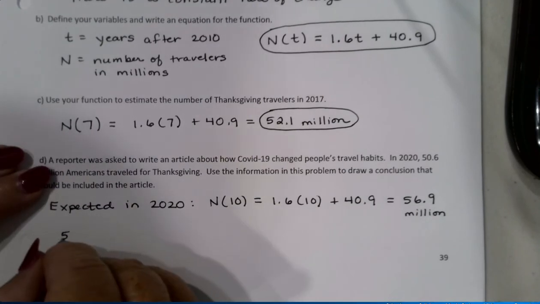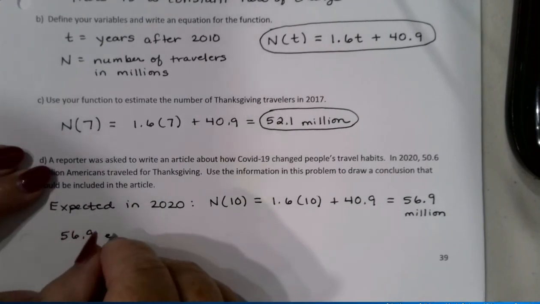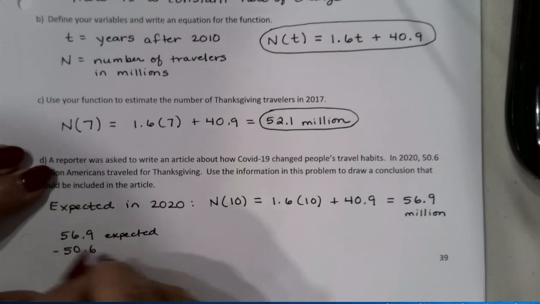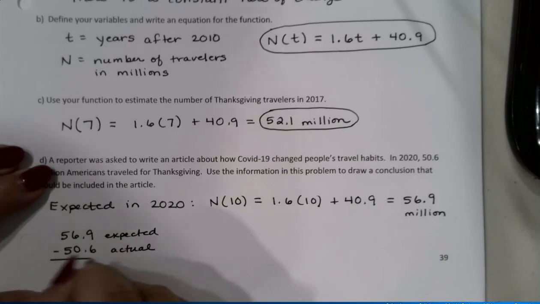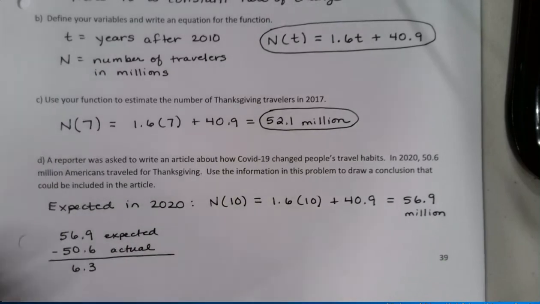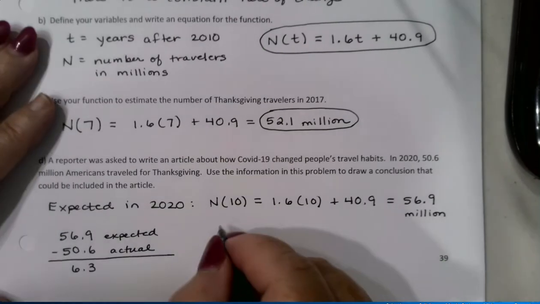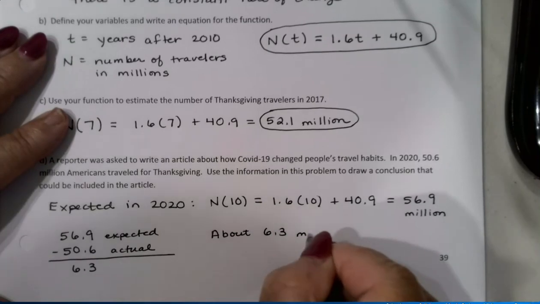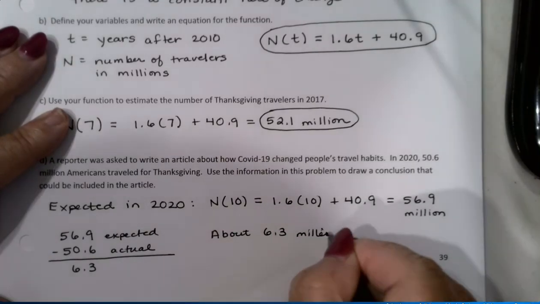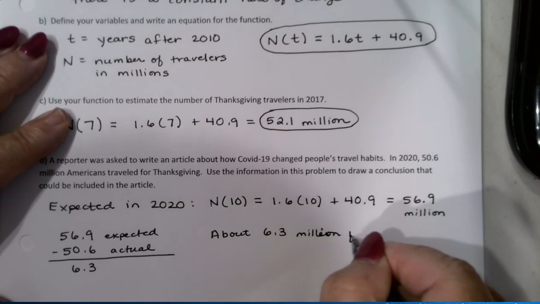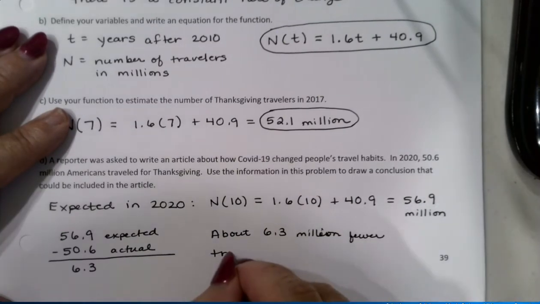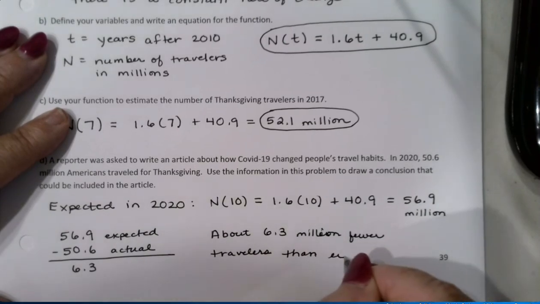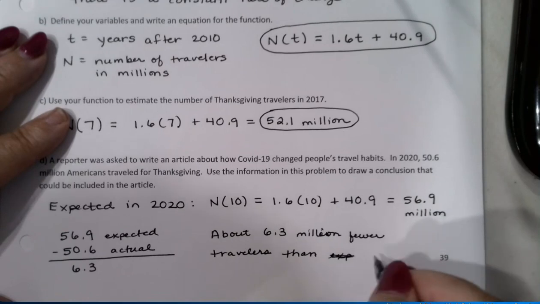So if I take the 56.9 expected and subtract the 50.6 actual, the difference would be 6.3 million. And we can say about 6.3 million fewer travelers than, I don't want to say normal, I think I'll say expected.